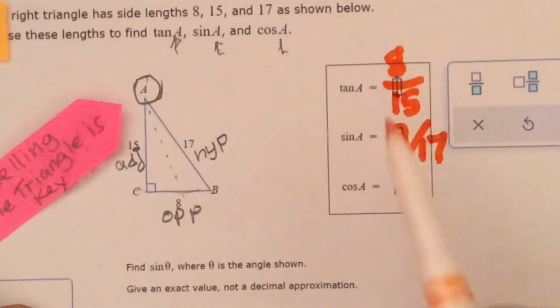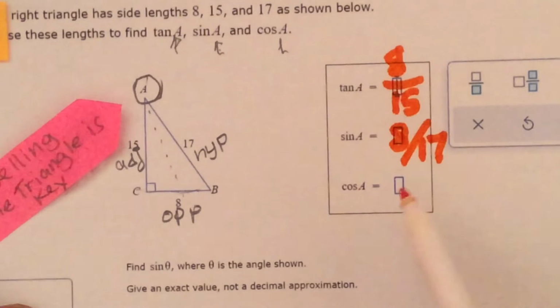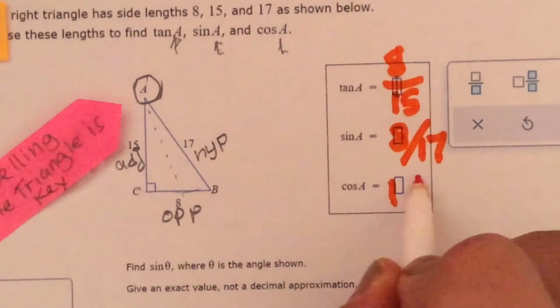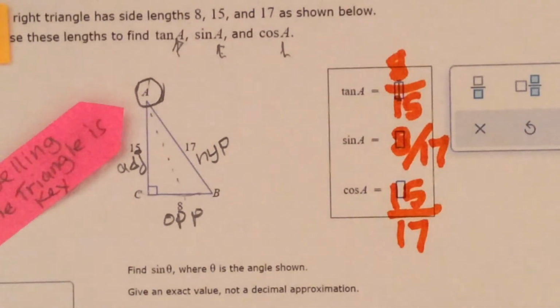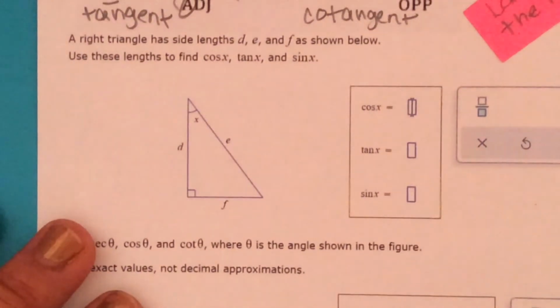And these are fractions, so it's okay if you use a slash like that or go like that. And then the cosine is the adjacent over hypotenuse. So that would be 15 over 17. Okay, so let's move on to the next example. The next example, you just have letters, you don't have numbers.